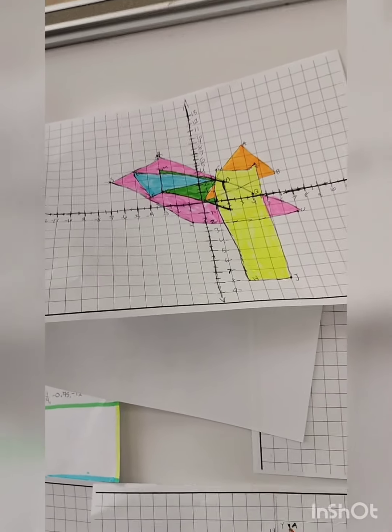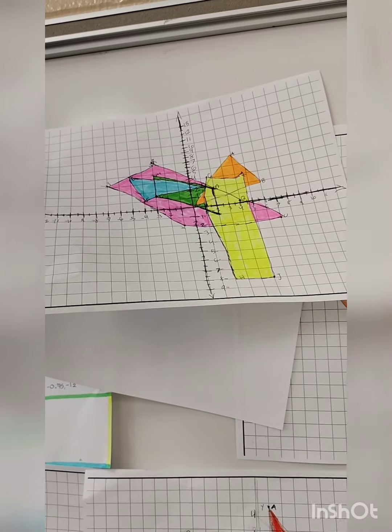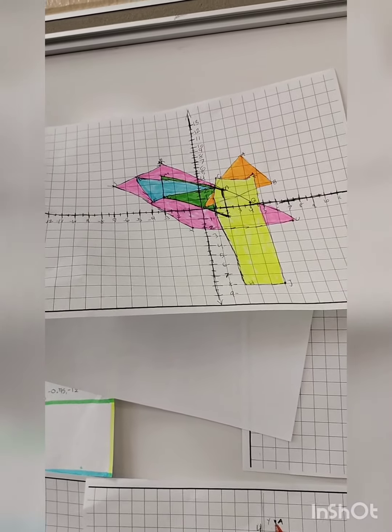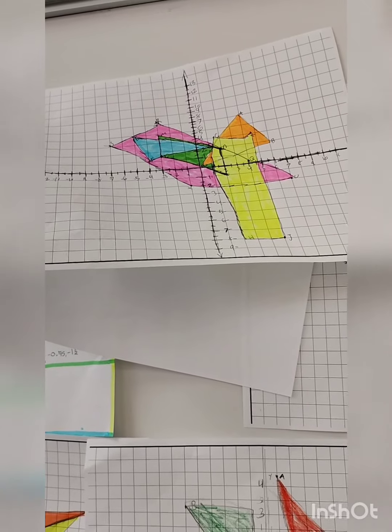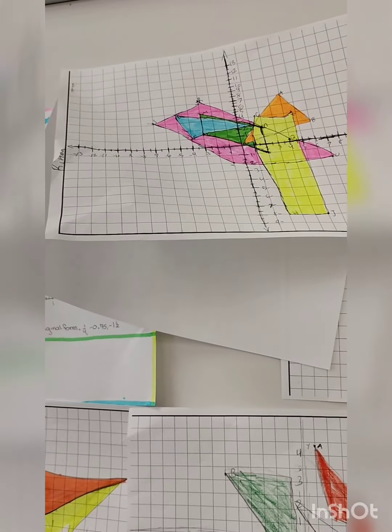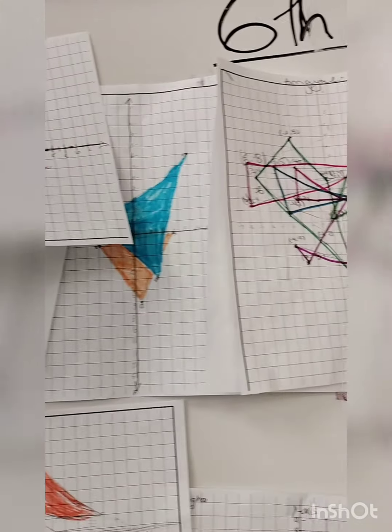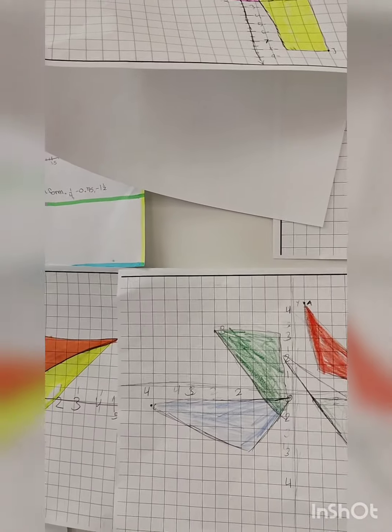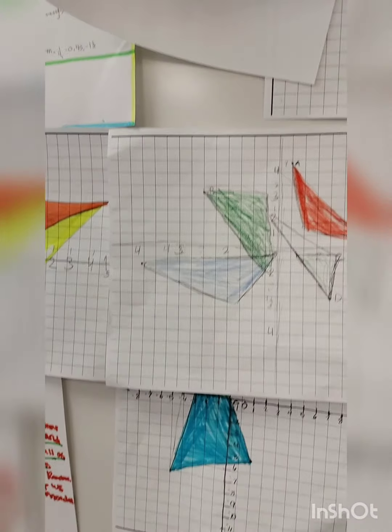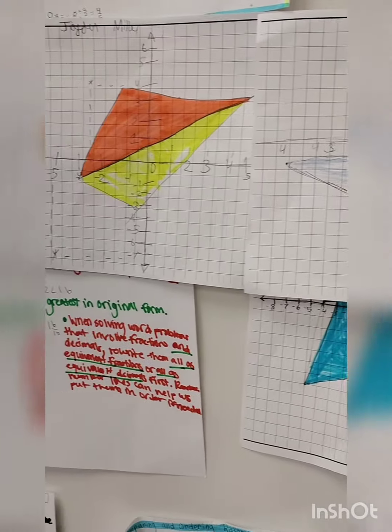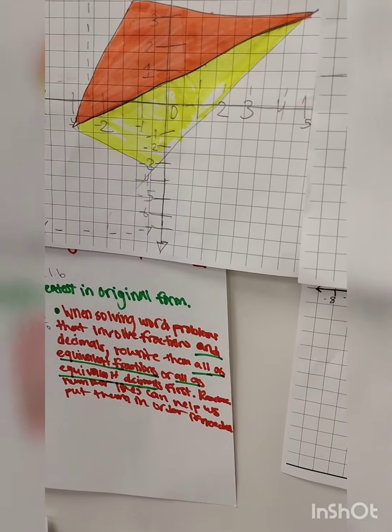They plotted their points and joined each point to form these wonderful shapes, that is polygons. Remember that topic, polygons in the coordinate plane. So these are some of the wonderful works that my students did today after going through the lesson with them.